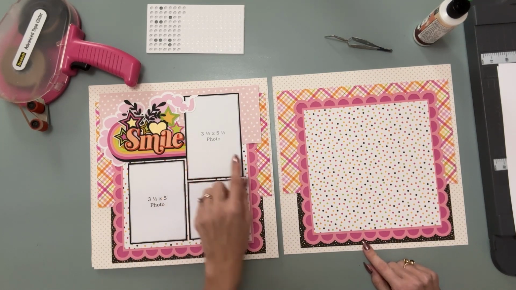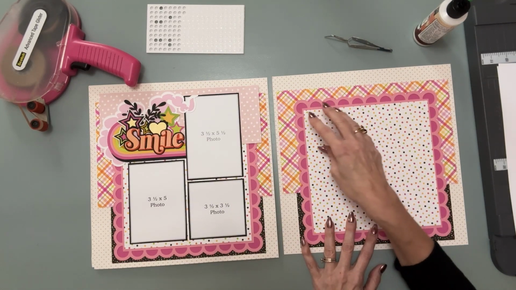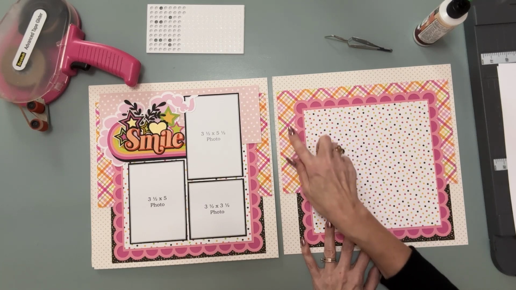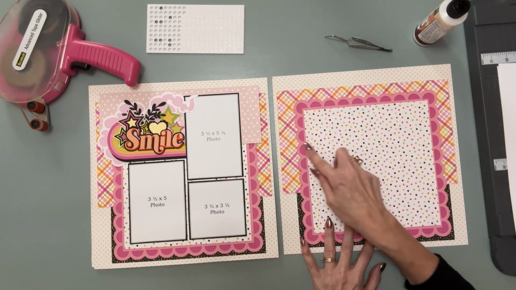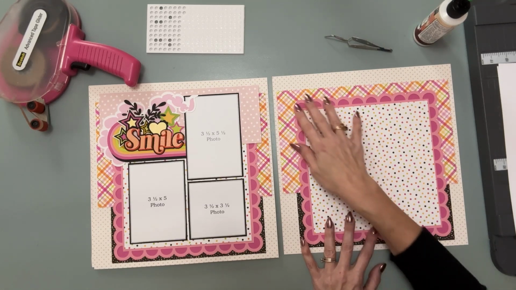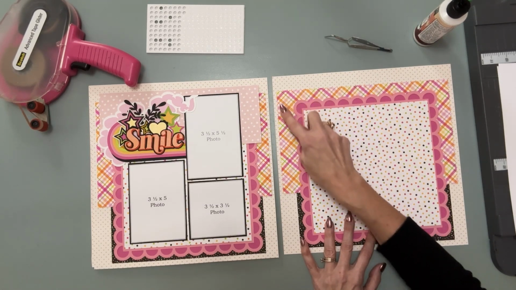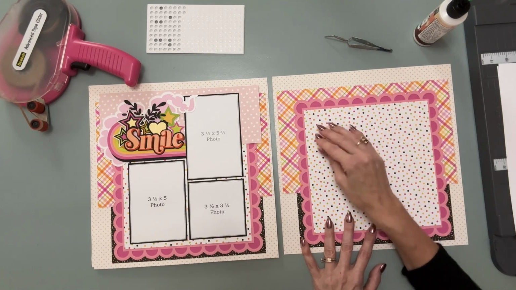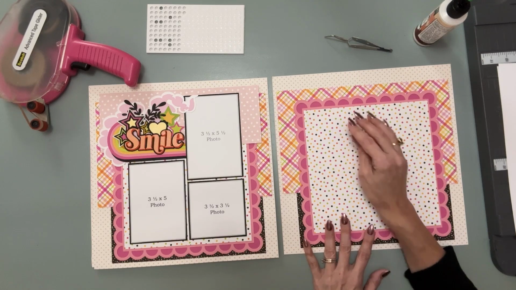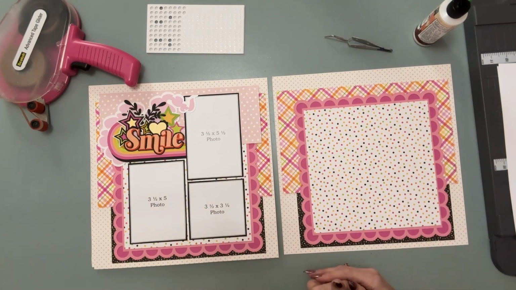So again, I love all of these papers together, but if we put our title directly onto these pattern papers, it could get lost because this is a little busy. Between the pattern of the plaid and the polka dots, if we were to add the word smile just here, it could get a little lost in the confusion of all of the patterns.